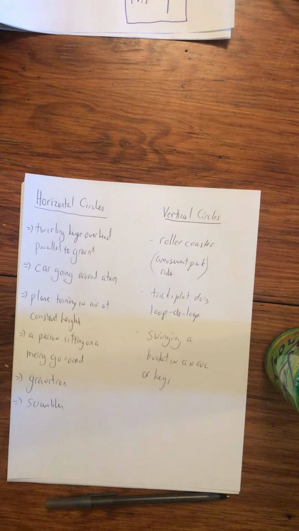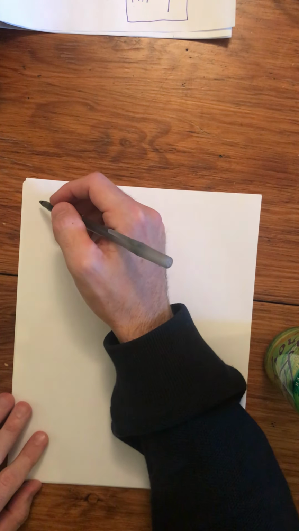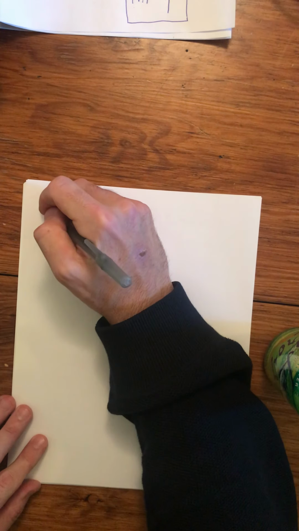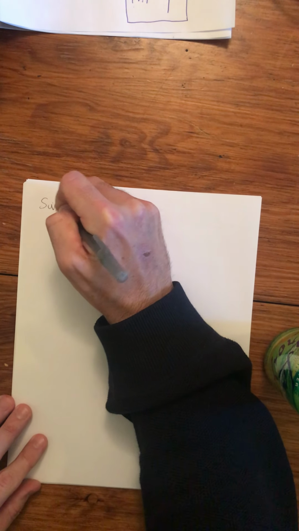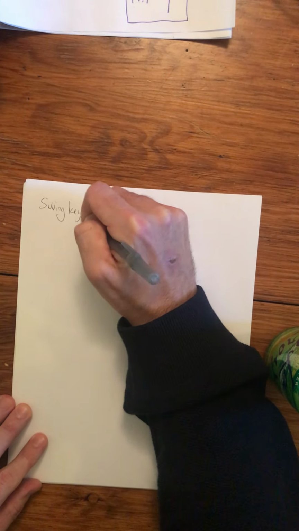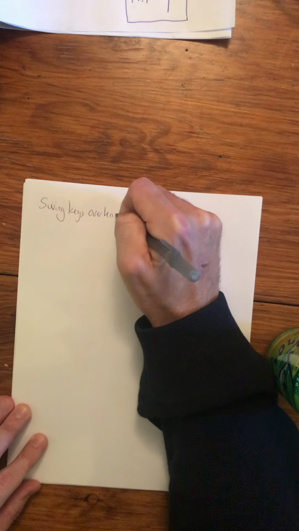So I'm going to sort of sketch out a sample of problems with each of these, and then we'll get to work with this later in the week. So simple horizontal circle problem, swing the keys overhead. Now, here's the difference with the circle problems. Oftentimes what we want to do is, well, we're going to do a free body diagram.